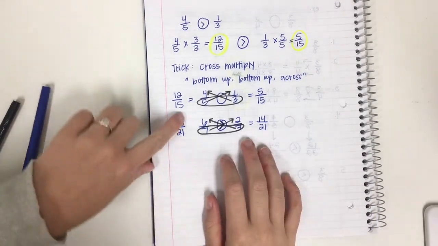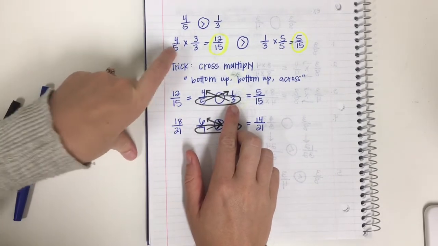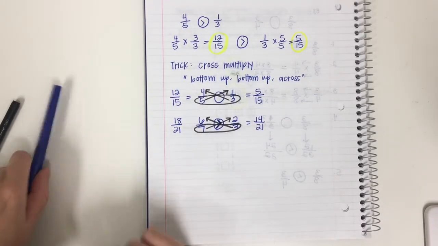Because when you look up here, when you look at this example, you're doing the same thing, right? You're just multiplying 5 times 3, 3 times 5. You're doing the same thing, it's just a step faster, okay?